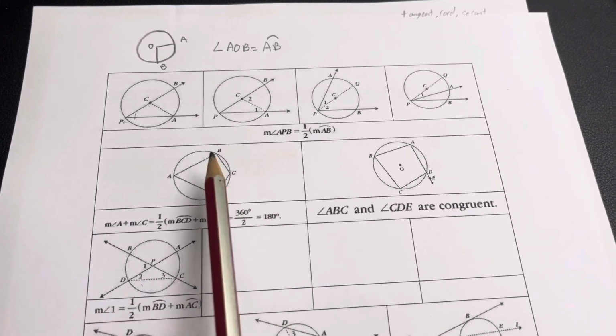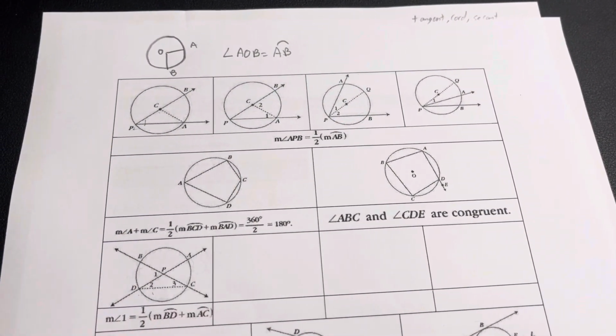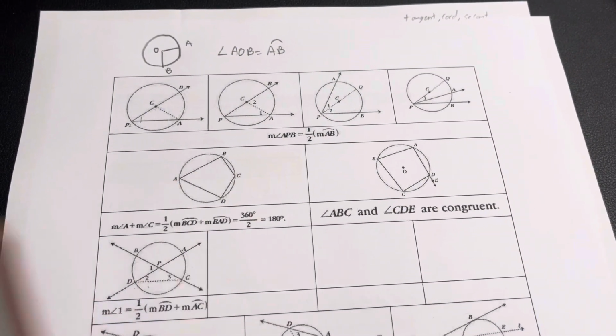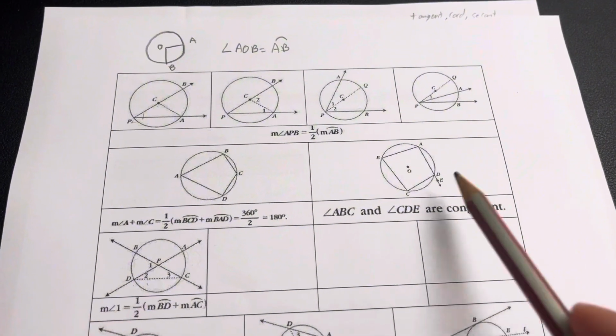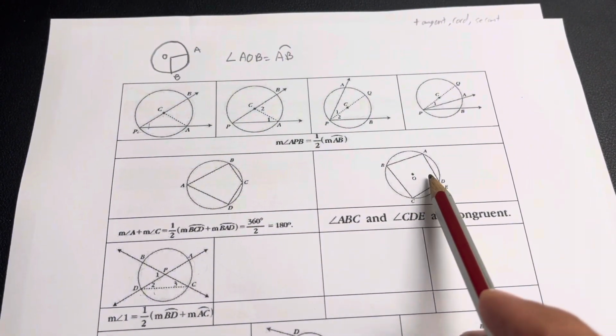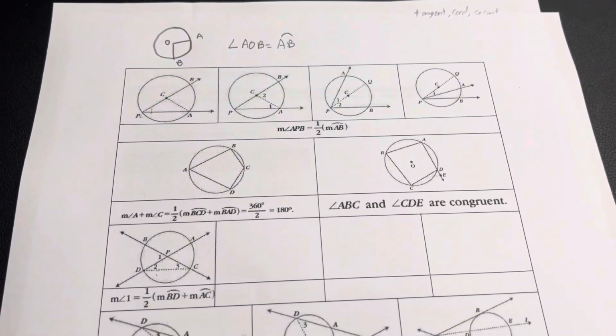If you have a polygon in any circle, the sum of the angles opposite to each other is equal to 180. So B plus D equals 180 and C plus A equals 180. The external angle will equal the angle that is opposite to the adjacent. So this one is equal to this one.